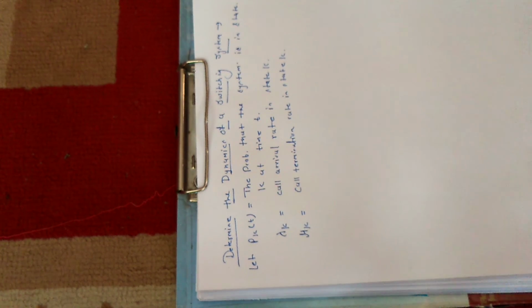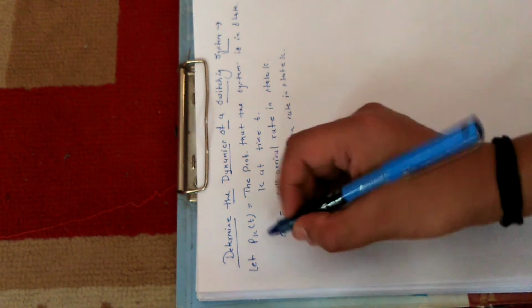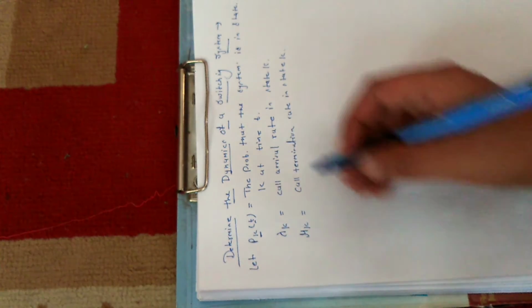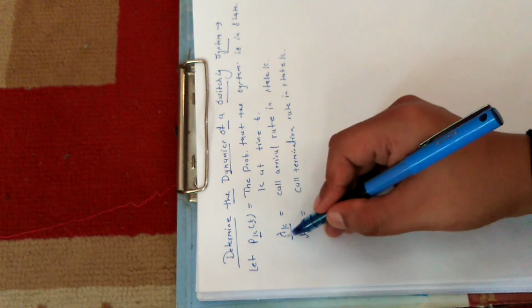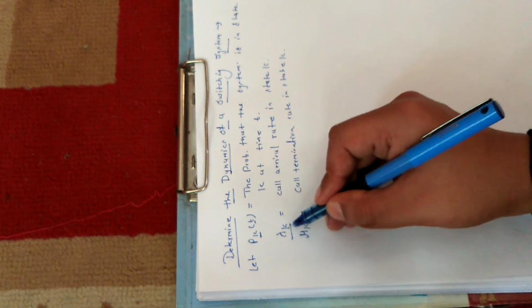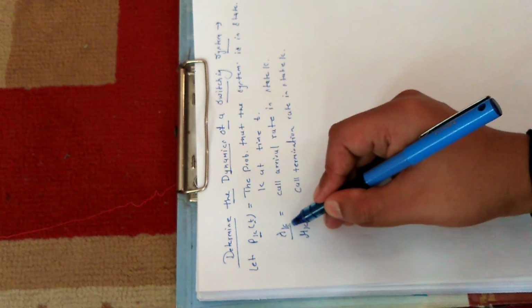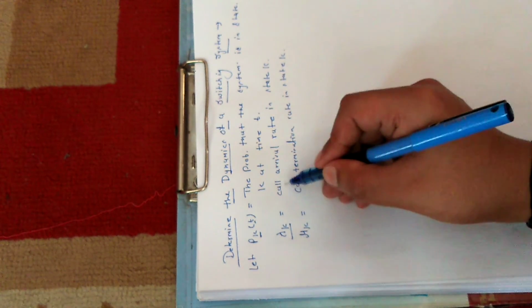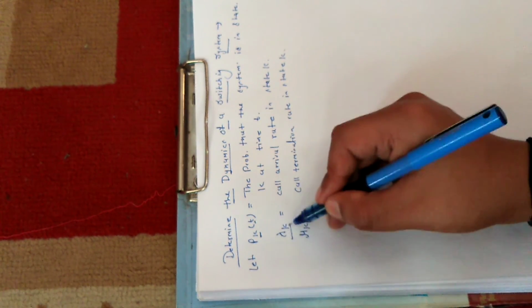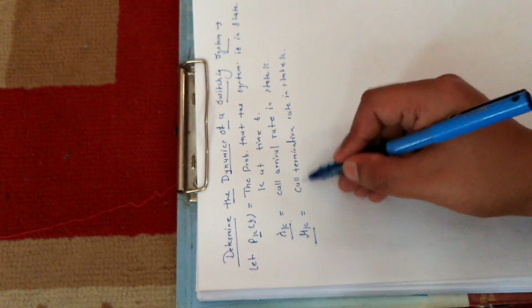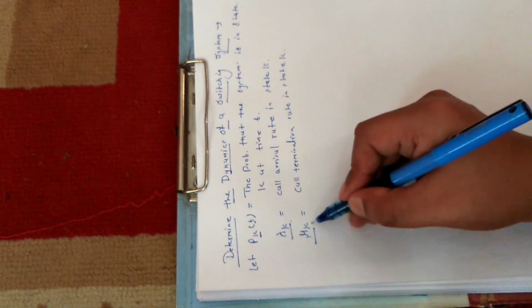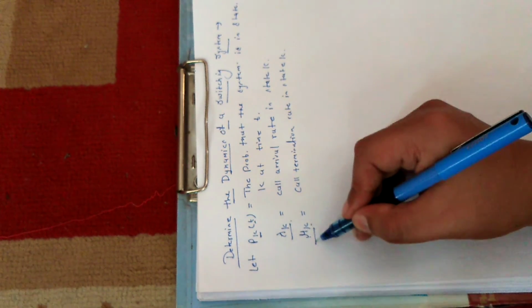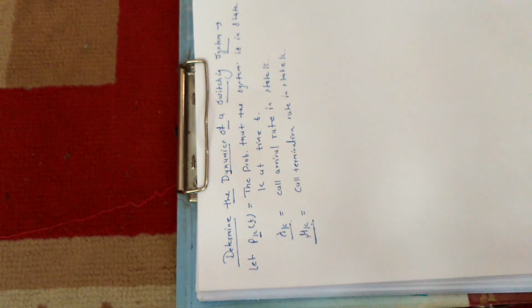So there are three quantities: P_k(t), which represents the probability that the system is in state k at time t; lambda k, the call arrival rate at state k; and mu k, the call termination rate at state k.